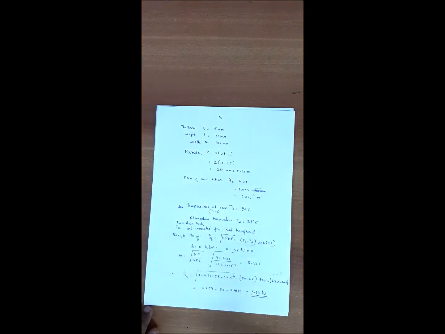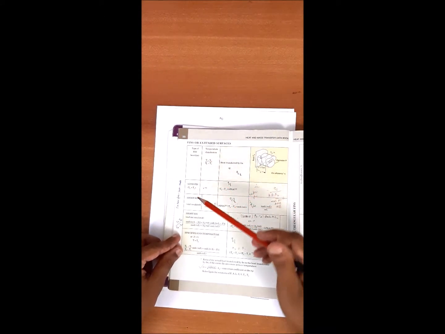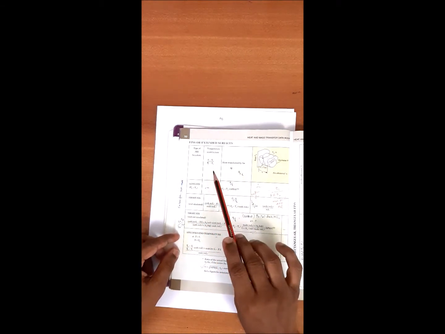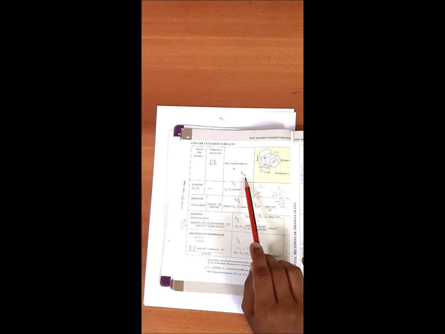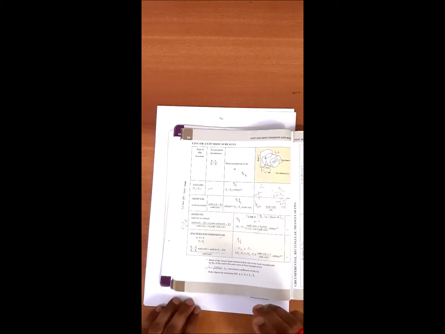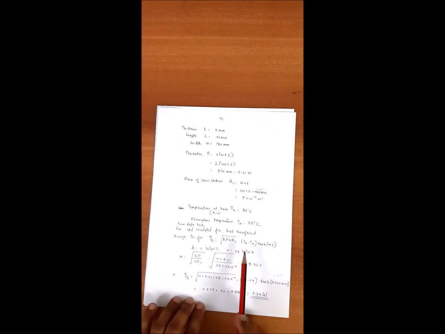Now we have to find out the heat transferred through the fin. For that, from the data book, page number 50, type of fin. The question is short fin and insulated. First column is temperature distribution, second column is temperature distribution, third column is heat transferred by the fin, say Q suffix F. What is the equation? Root of HP Ka times TB minus T infinity times tan hML. So that equation is written here.